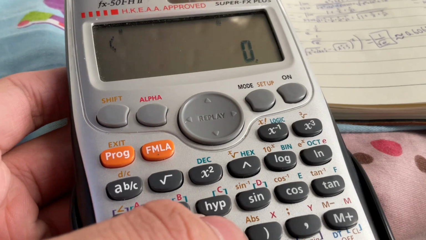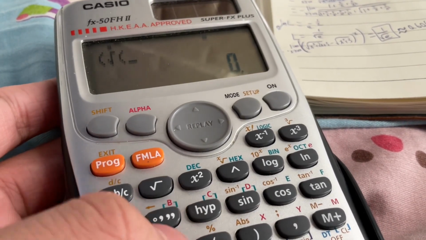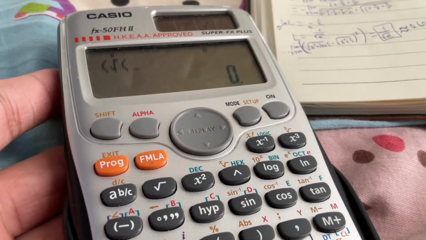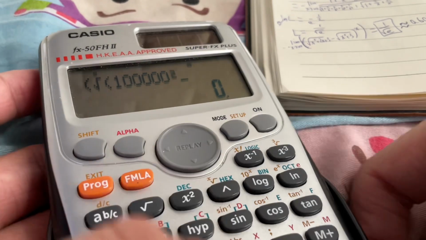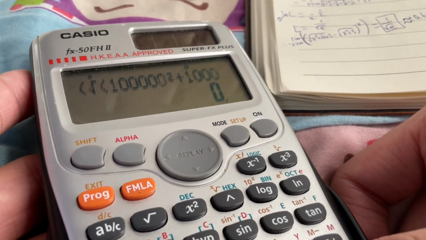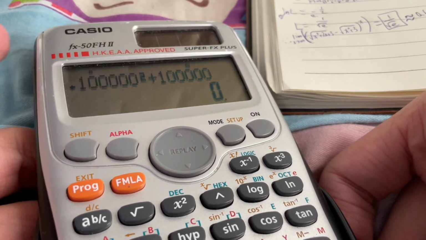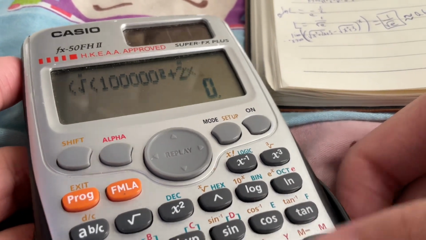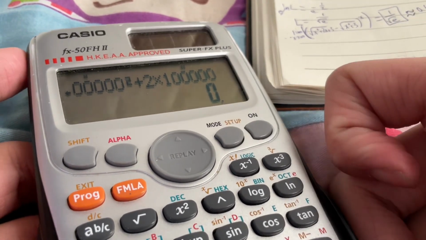Then parentheses of square root of, let me pick a number, 100,000. 100,000 squared plus 2 times 100,000, plus 3.